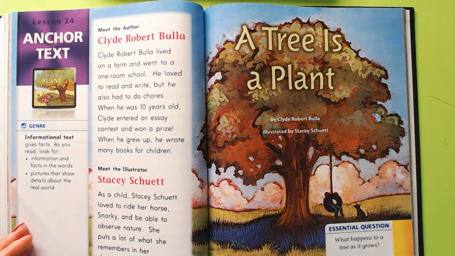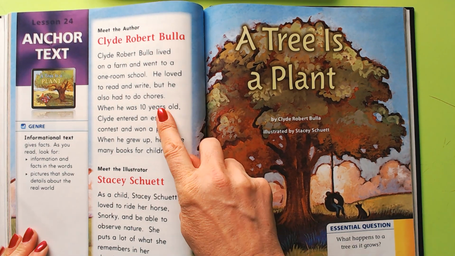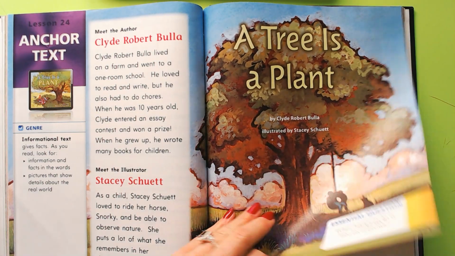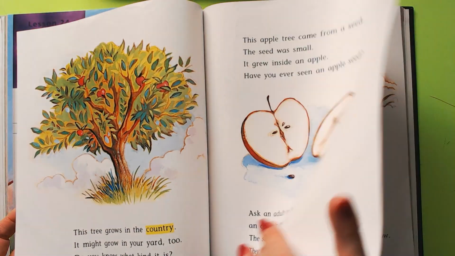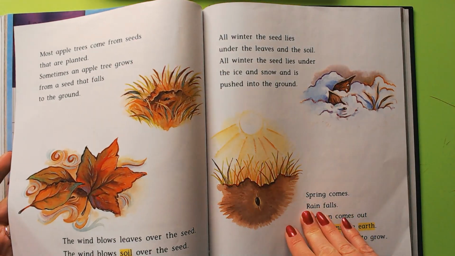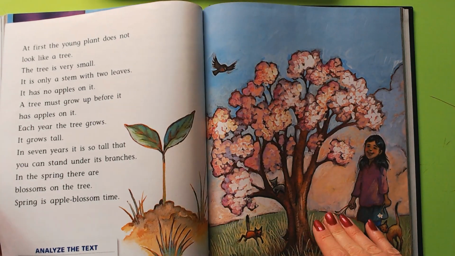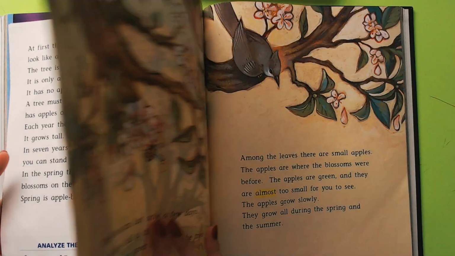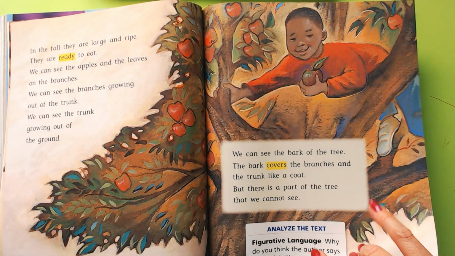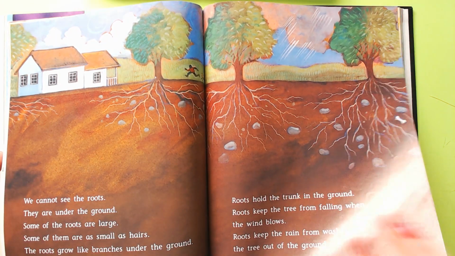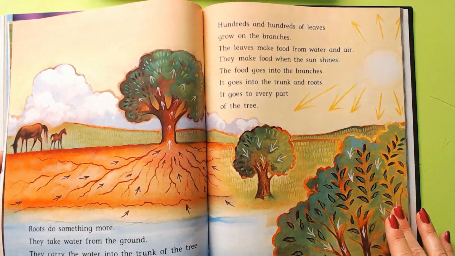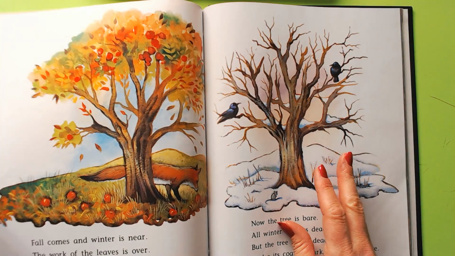Let's go ahead and just talk about Clyde Robert Bulla. He's the person who wrote all the words in this book. He didn't draw the pictures. That was Stacy Schuett, and she used to ride around on her horse, and his name was Snorky, and she would just observe all the things in nature. And now she remembers how they look. Maybe not that part because no one can really see under the ground because we don't have x-ray vision. And that's what made her such a good artist.